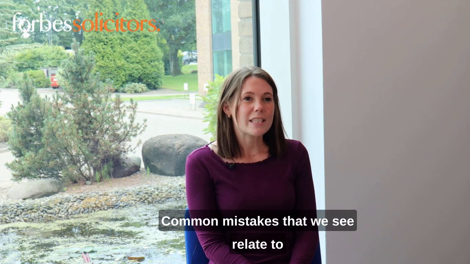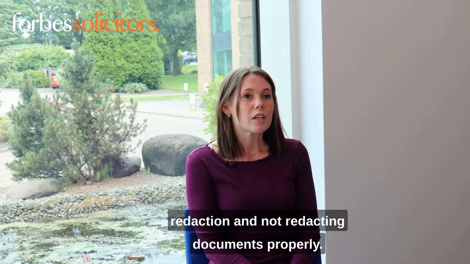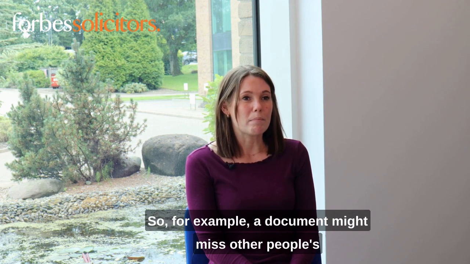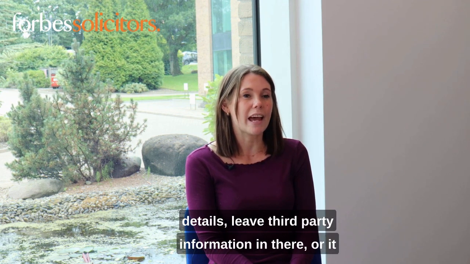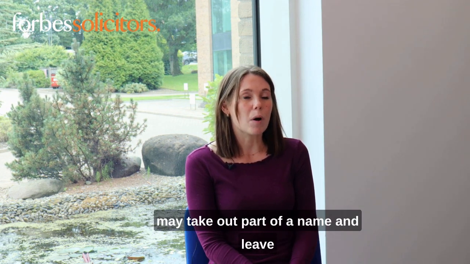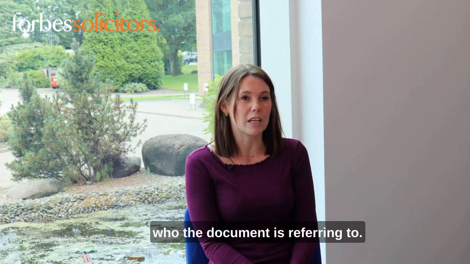Common mistakes that we see relate to redaction and not redacting documents properly. So for example, a document might miss other people's details, leave third-party information in there, or it may take out part of a name and leave the other part in, so it makes it clear who the document is referring to.